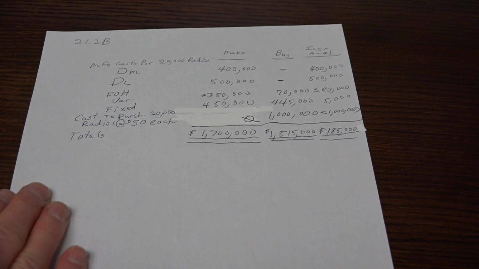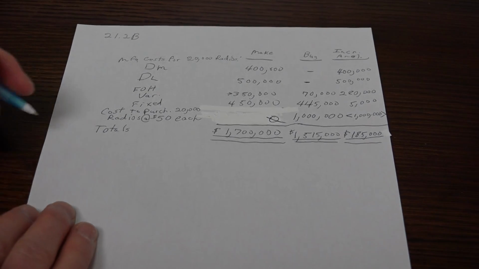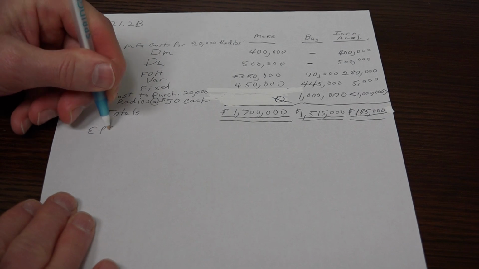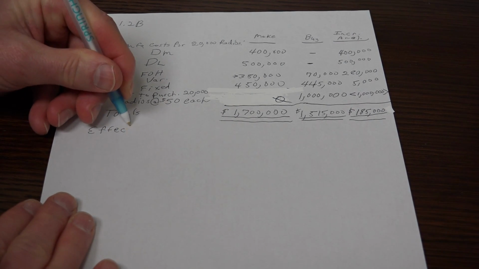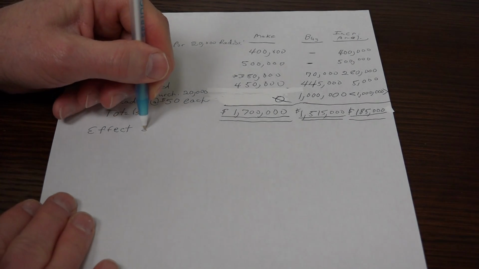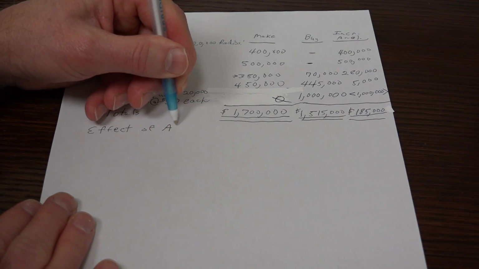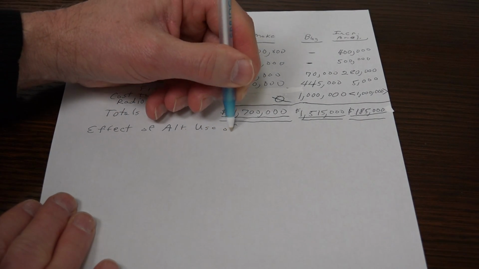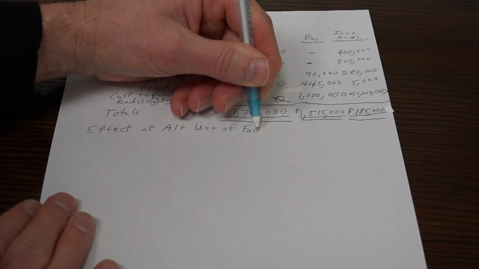Okay, so we'll put this under the heading Effect of alternative use of factory space.